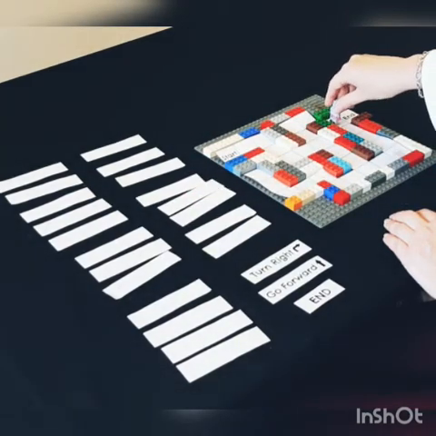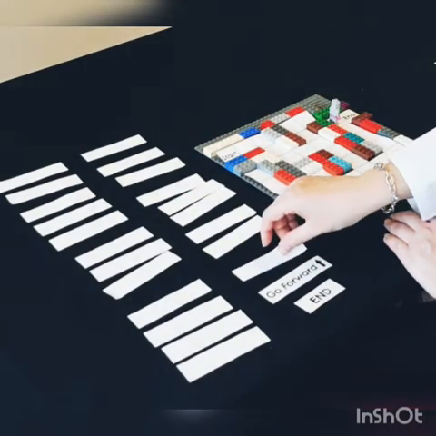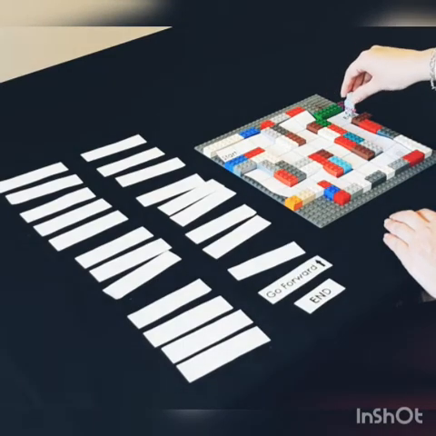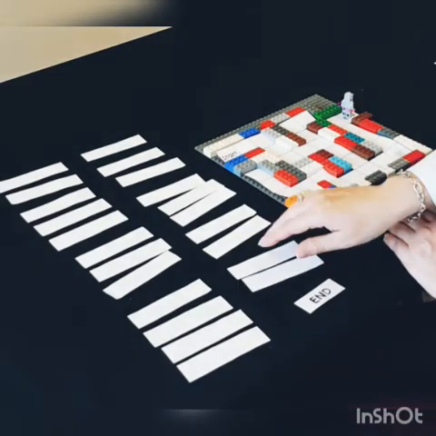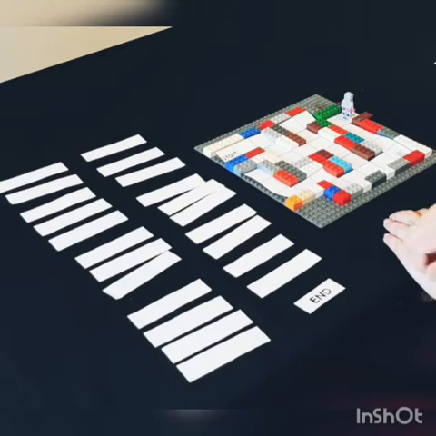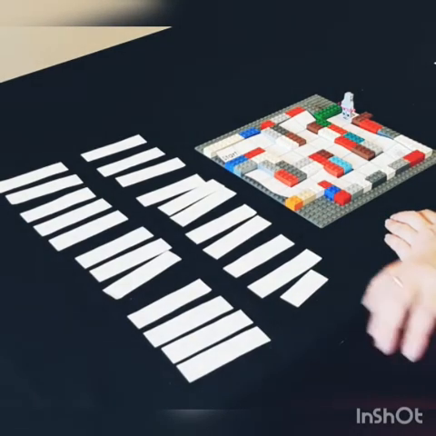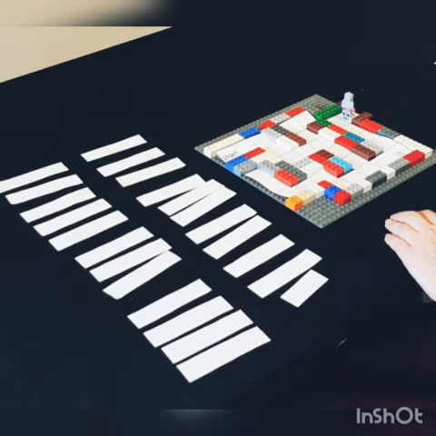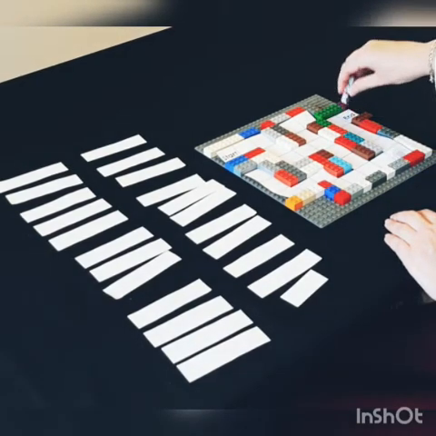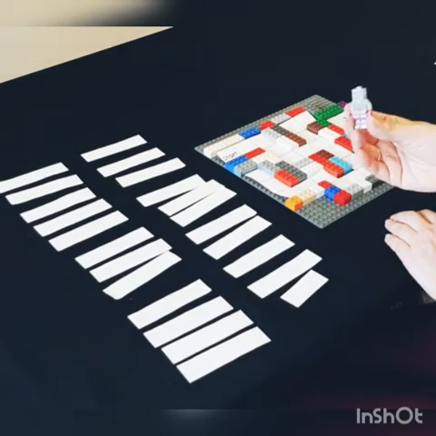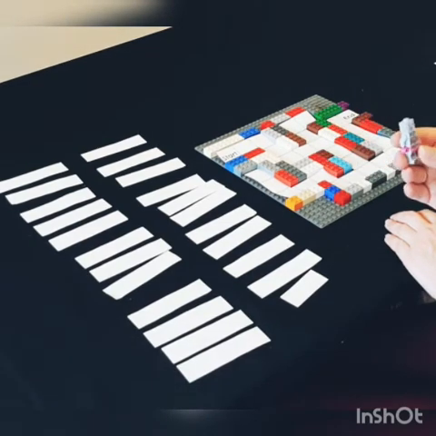Now it must turn right, go forward 1, and it has reached the end. So with these cards, we created a code or a program for our figure to navigate through the maze.